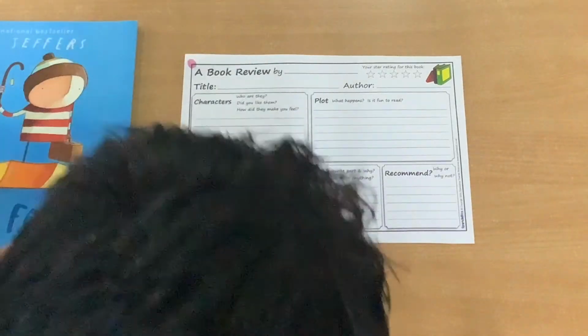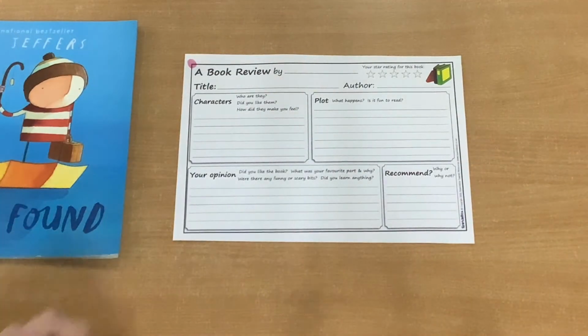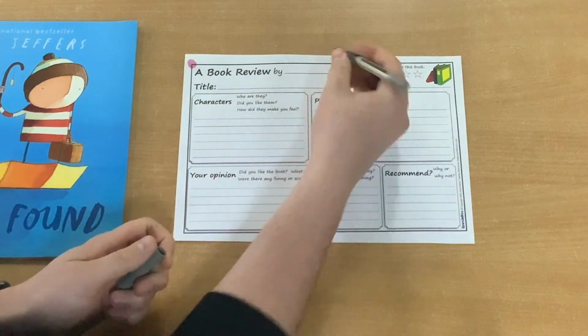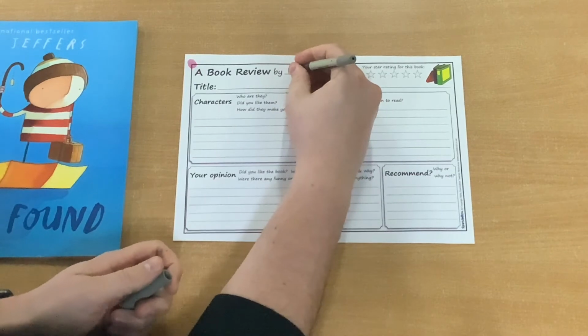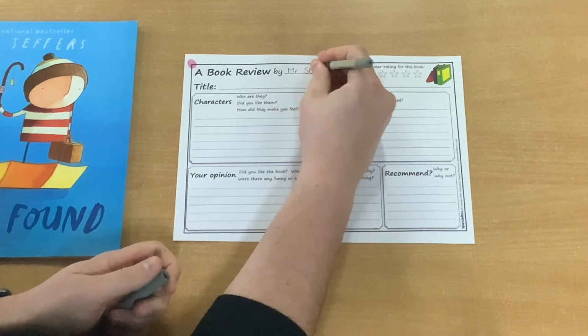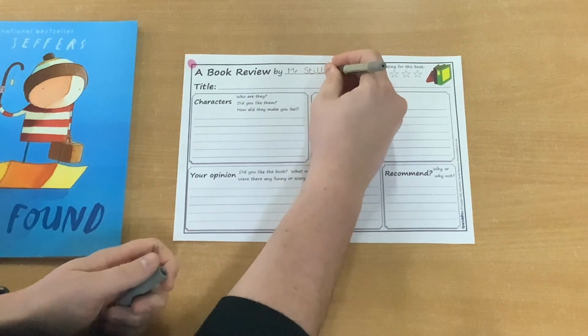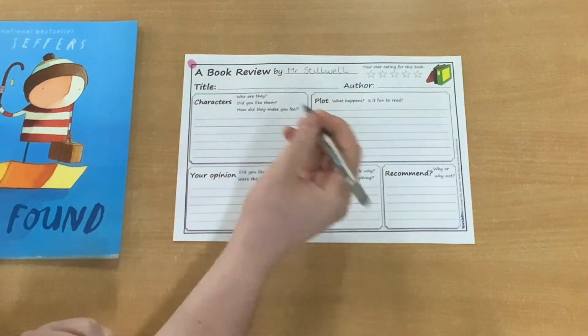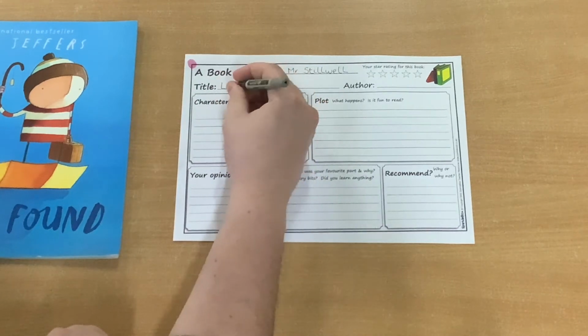There are some different parts to the book review. So a book review by, and I want you to write your name up here. So I'm going to do Mr. Stillwell, because that is me. The title of the book is Lost and Found.